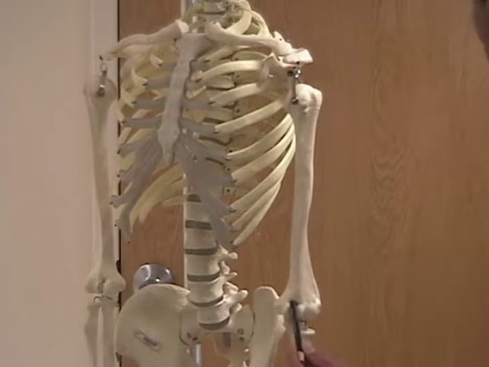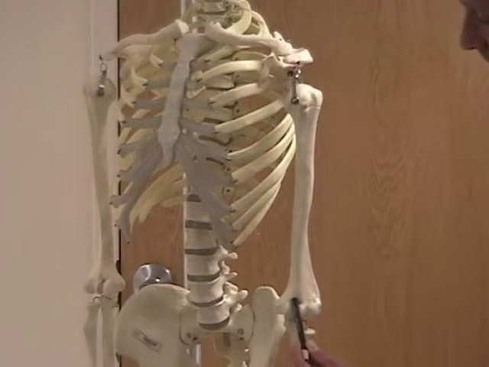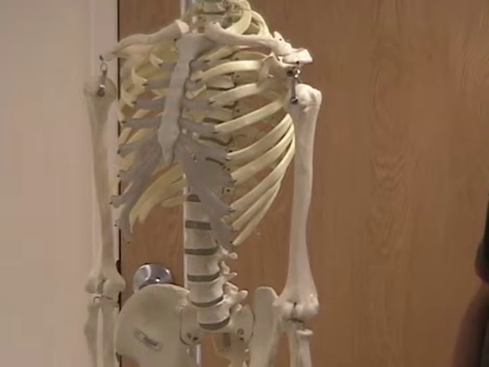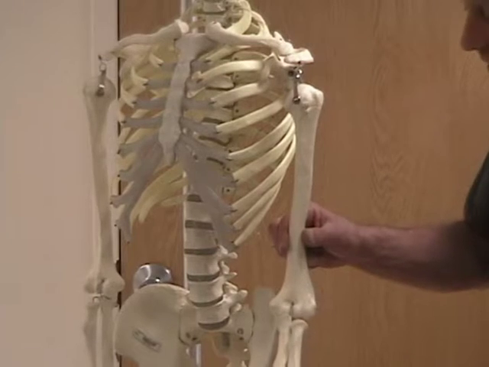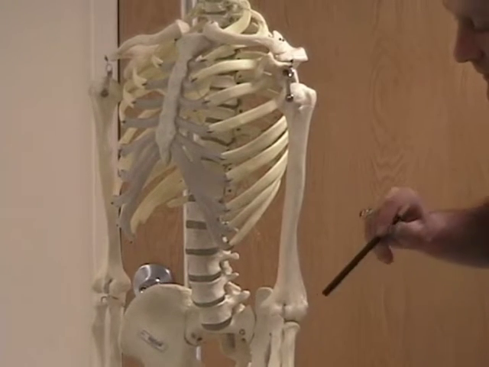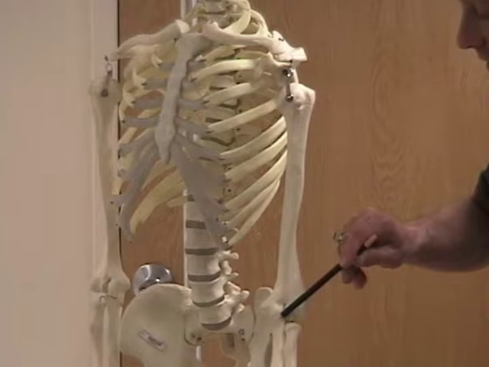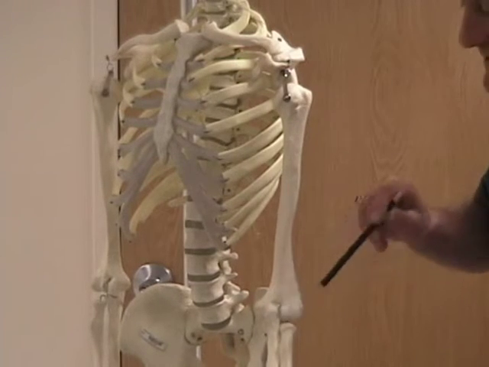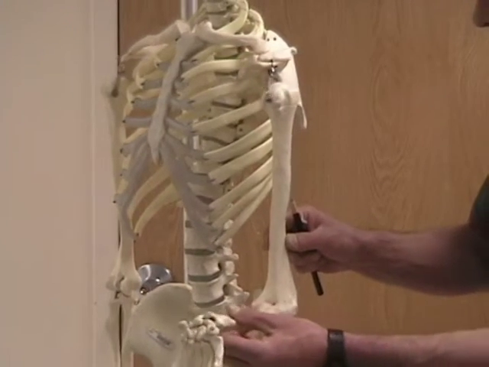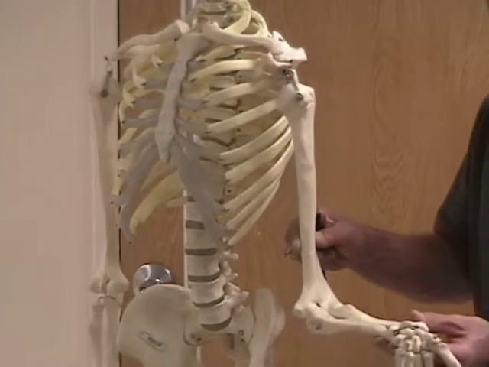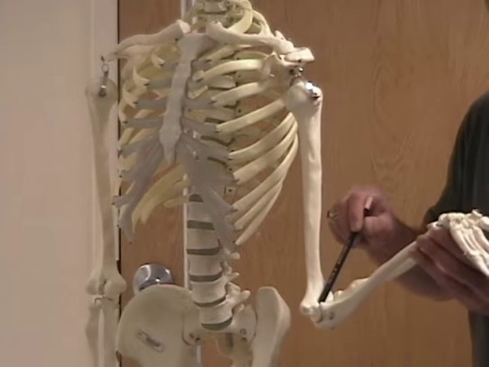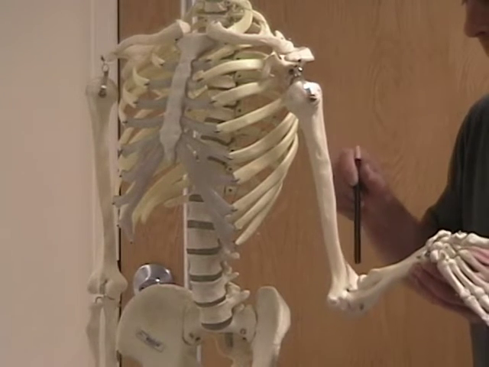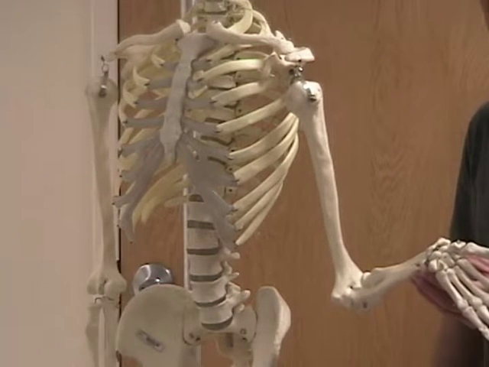This is the coronoid fossa of the humerus. The coronoid process of the ulna will articulate with the coronoid fossa of the humerus. If we flex the arm at the elbow, this piece of the ulna right here, which is called the coronoid process, goes into, I'm trying to rotate things so you can see them. So right there, the coronoid process of the ulna is going into the coronoid fossa of the humerus.